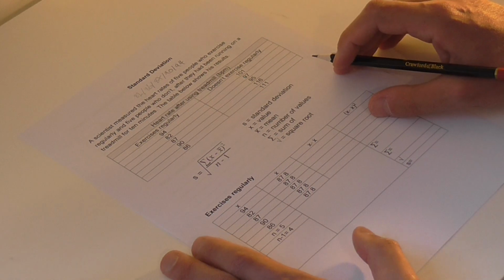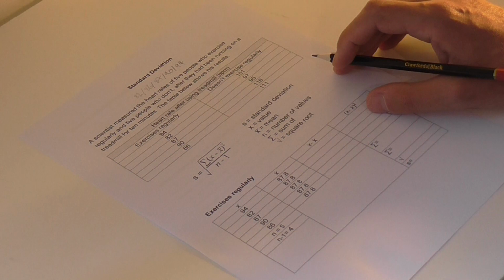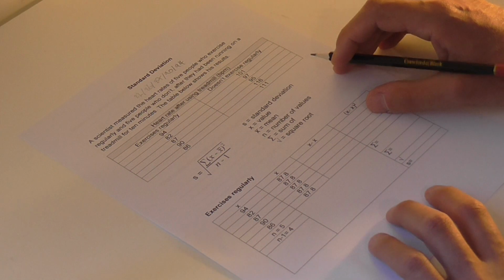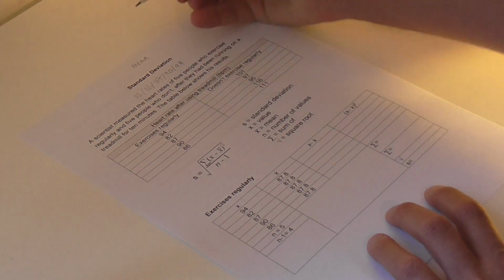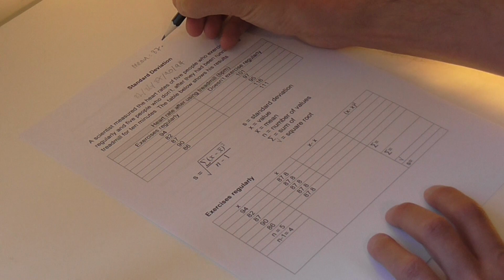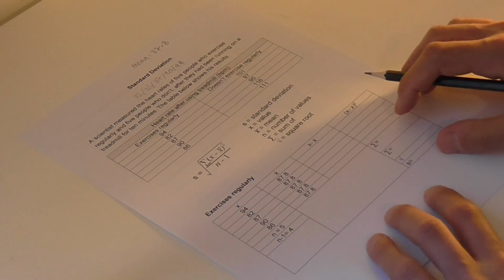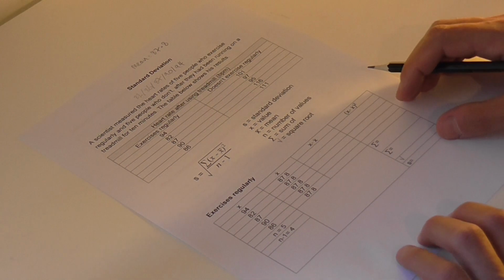If you calculate the mean for this particular data set, the mean is 87.8, so you add up each of the individual values and divide by 5.